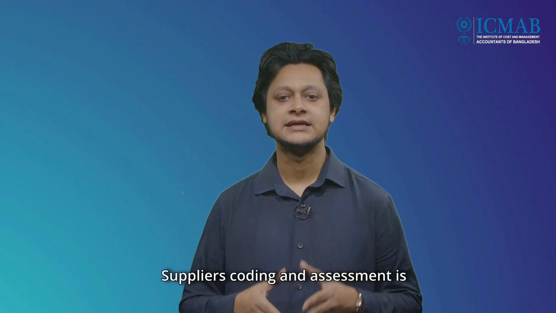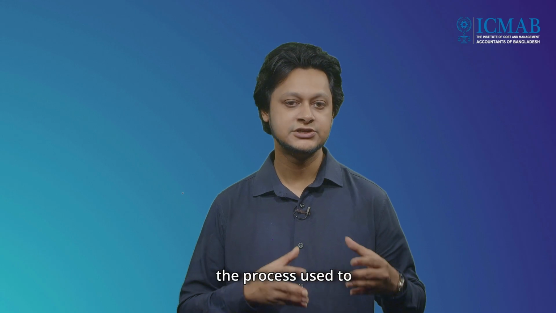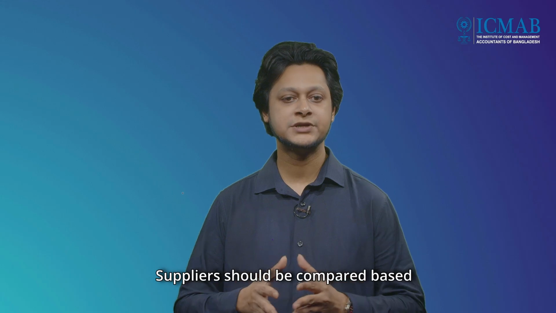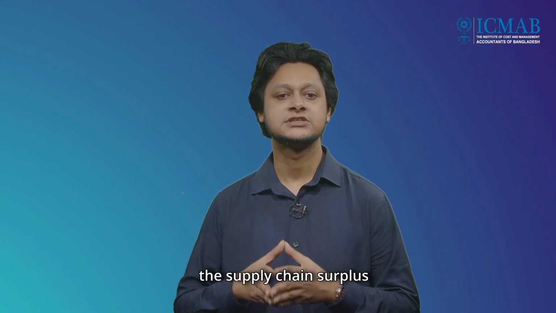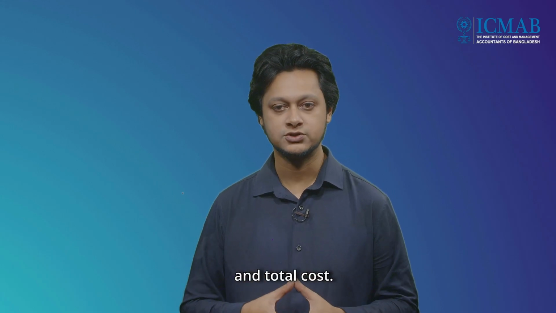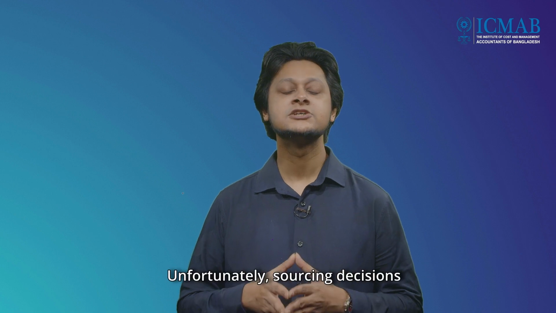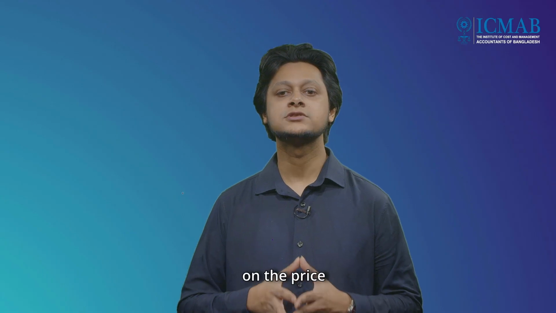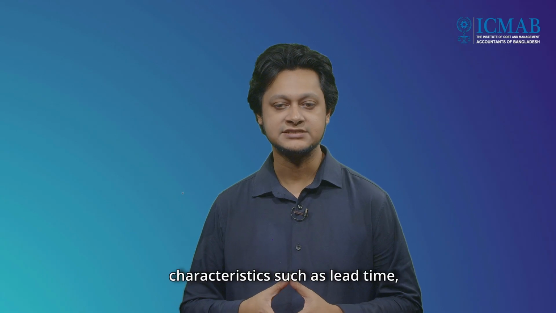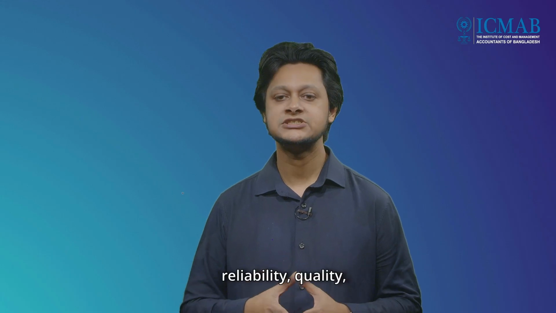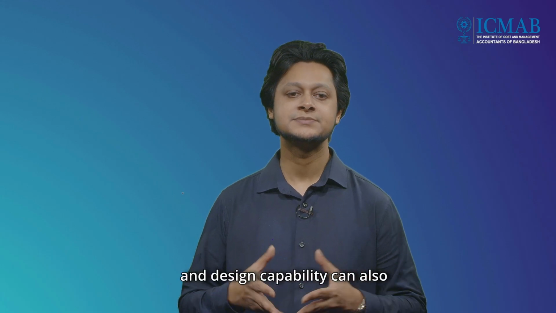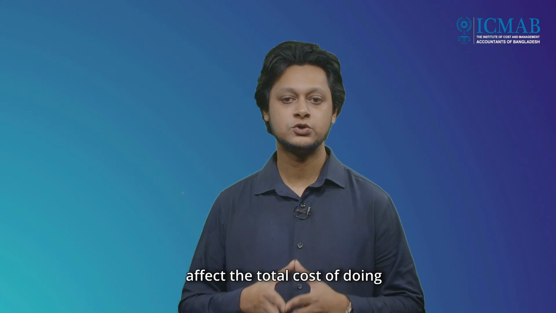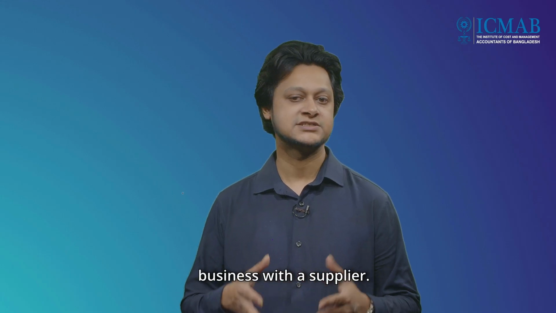Supplier scoring and assessment is the process used to rate supplier performance. Suppliers should be compared based on their impact on the supply chain surplus and total costs. Unfortunately, sourcing decisions are often driven solely by the price charged by a supplier. Many other supplier characteristics such as lead time, reliability, quality, and design capability can also affect the total cost of doing business with a supplier.